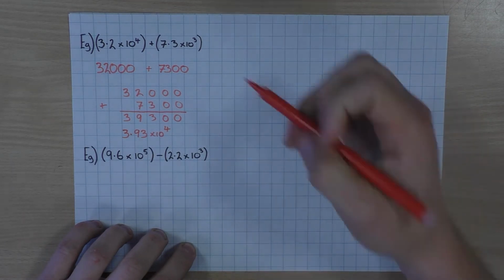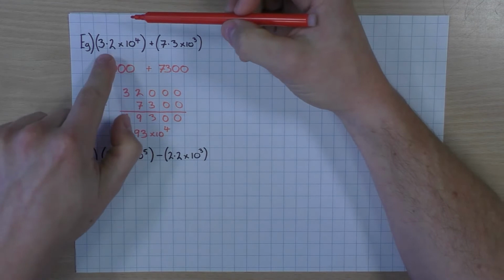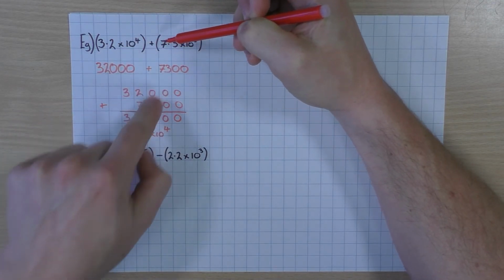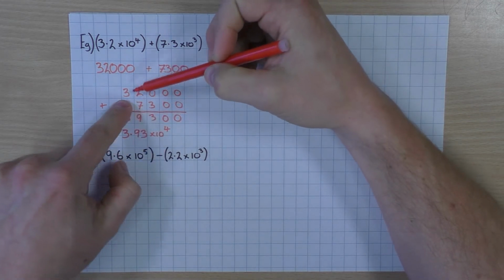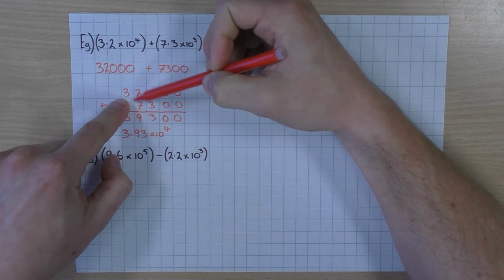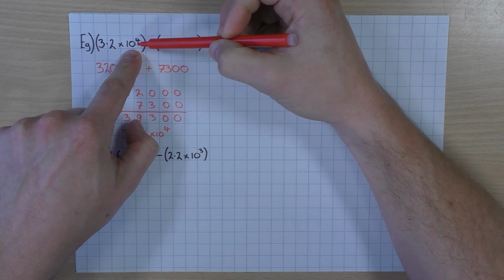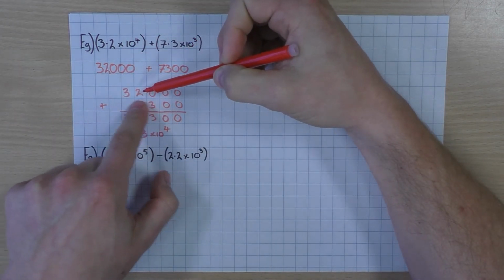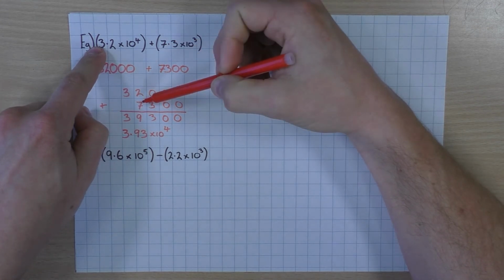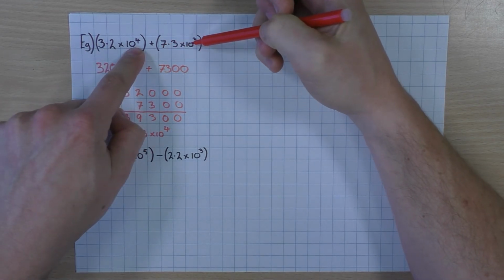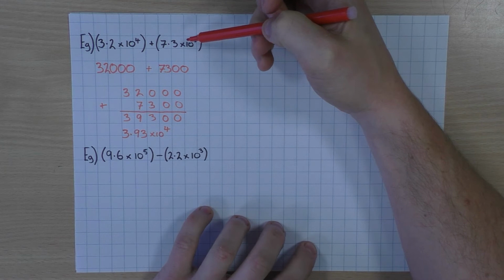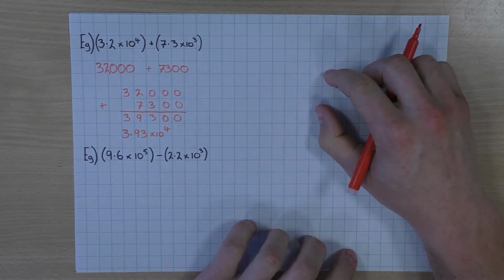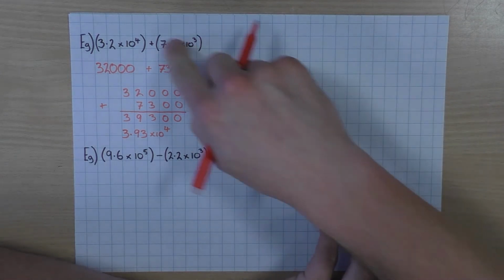Okay? So hopefully you could spot why you can't just do 3.2 add 7.3, because when you actually use the column method, they don't line up. And the reason why they don't line up is because the power of 10 is different. 10 to the power of 4, 10 to the power of 3, which means they don't line up. So the 3 does not line up with the 7 because of that reason there, which is why it's not as easy. However, you can still do it with the numbers in standard form, which is what I'm now about to show you. So that's one way of doing it.